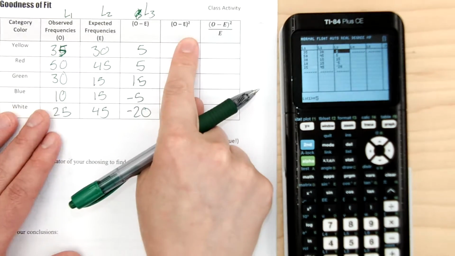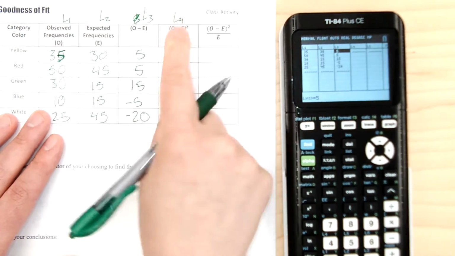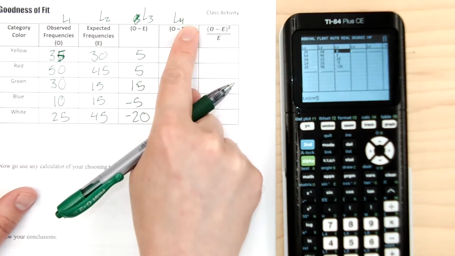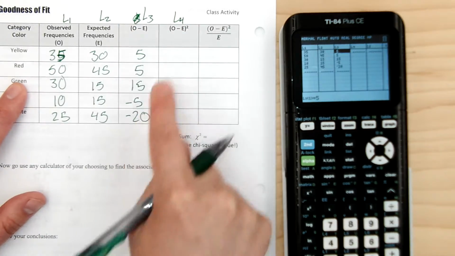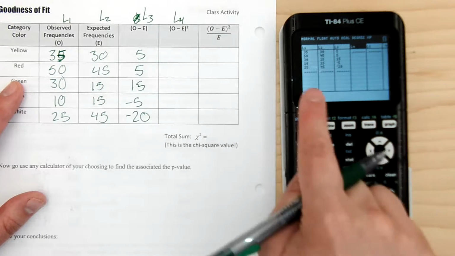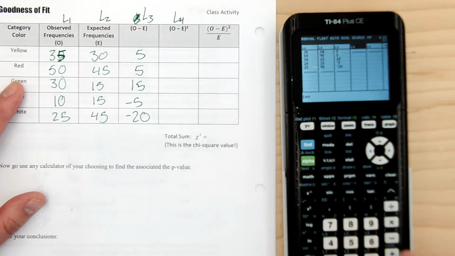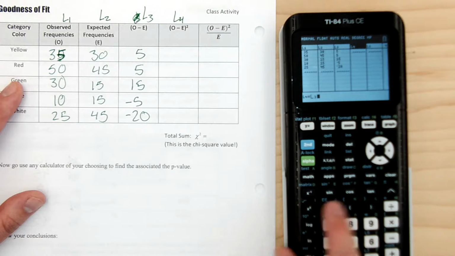So for L4, what I'm really looking for, I'm going to put O minus E squared in L4. Well, L4 is just saying, hey, take everything you just did and square it, right? So I'm going to go over to the next column, and I want you to take the L3 column and square it. You have the square button right here, but you can also do caret 2 if you like.